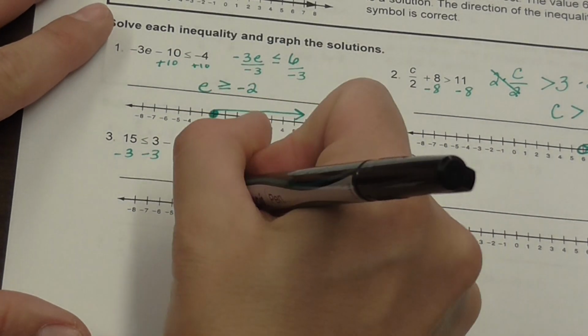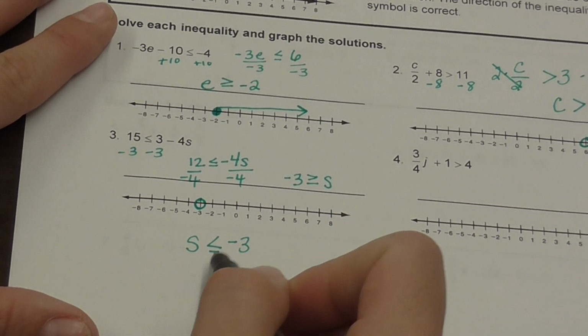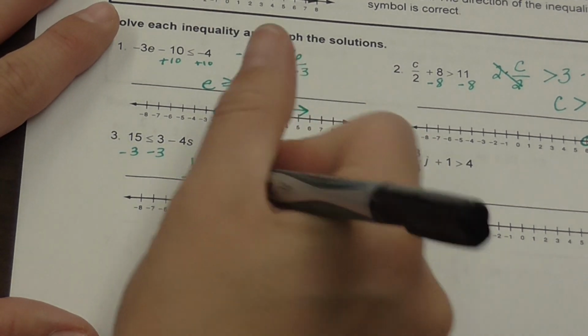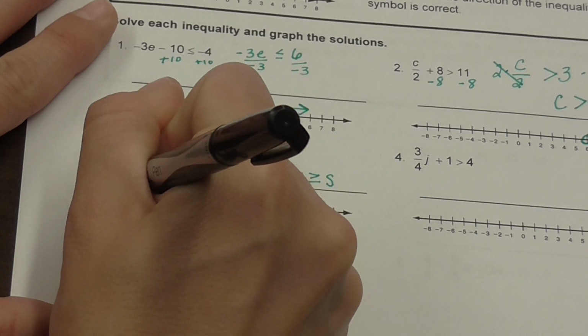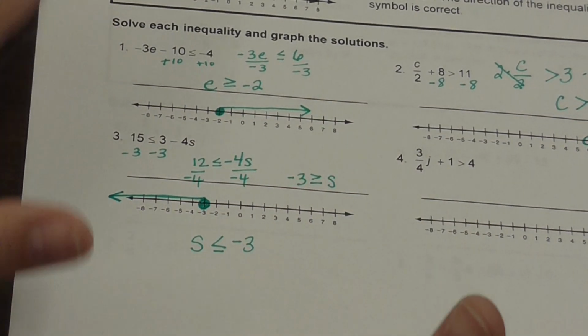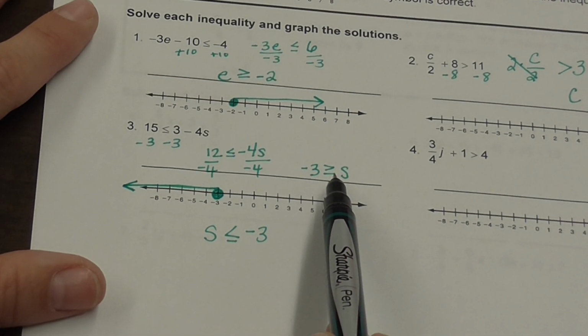So I'm going to put a circle around -3, or the mark for -3. I look here and I can fill it in, so I'm going to fill it in. And because my letter's on the left side, I can just make the arrow go in the direction of the inequality sign. Please keep in mind, it's going the opposite way from this one. I had to flip it around.